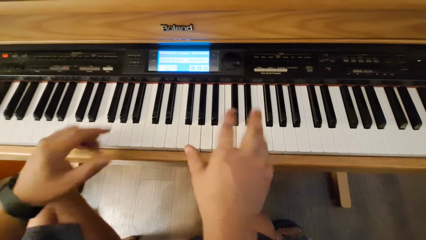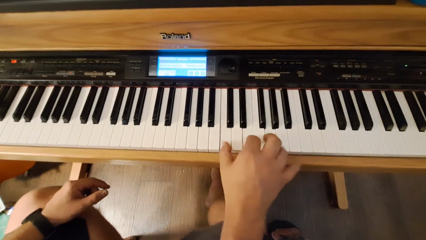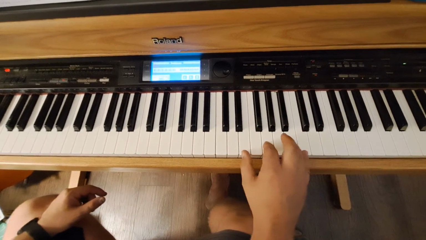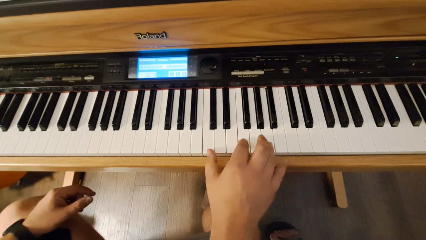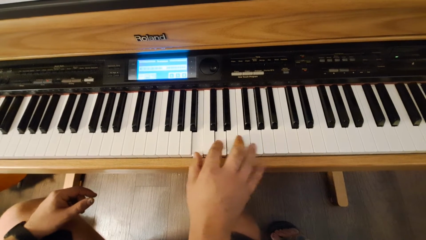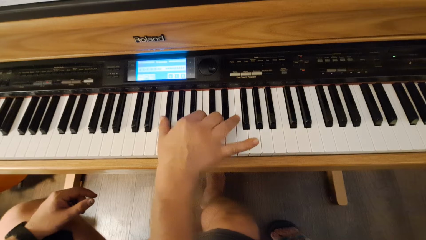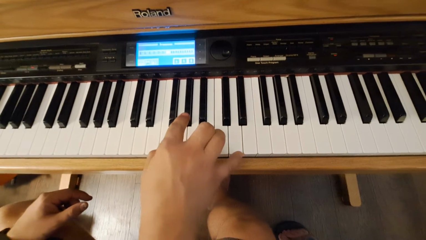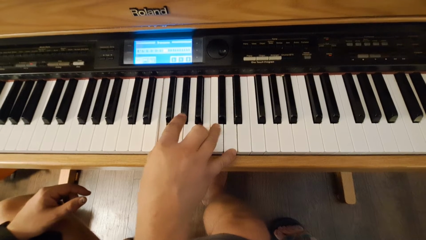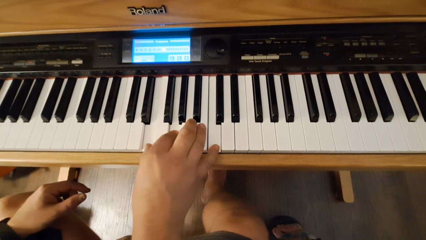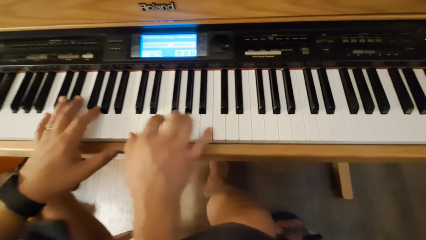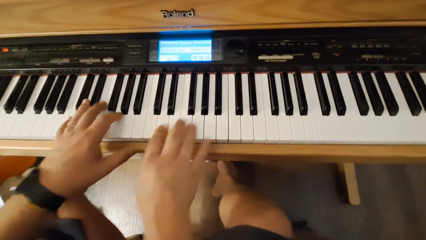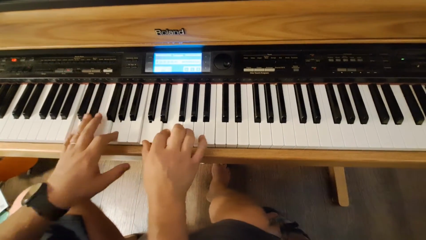So learning these different shapes gives you more ways to get to where you want to go. And the minors create anticipation of a resolve. So I hope that helps you some. I'll show you when you start to put these together what they sound like. It's a simple chord progression.